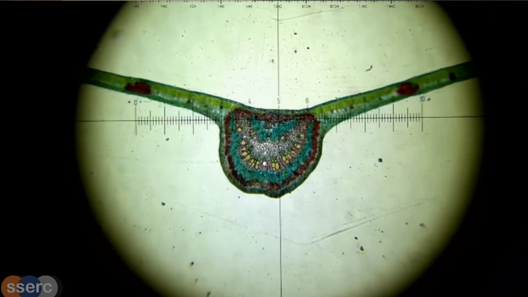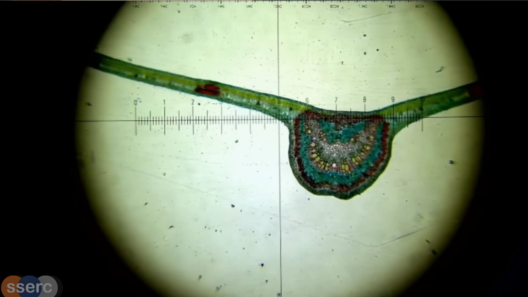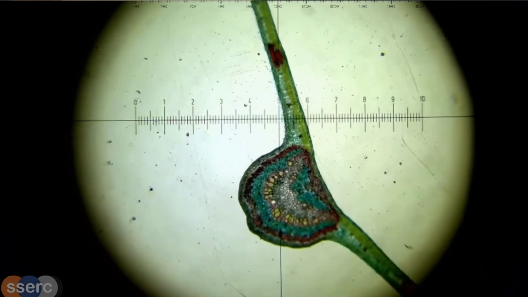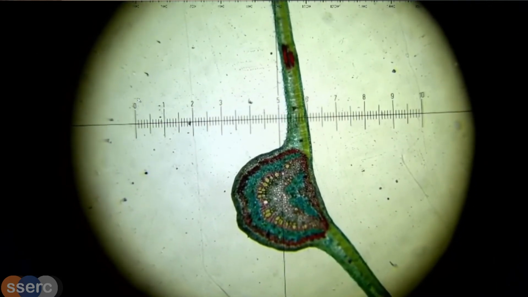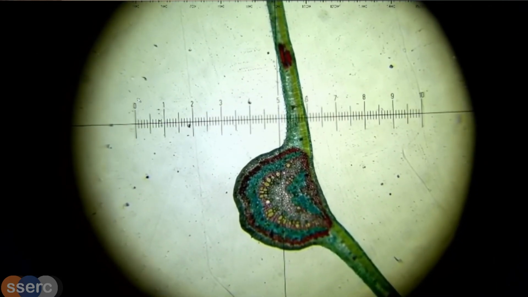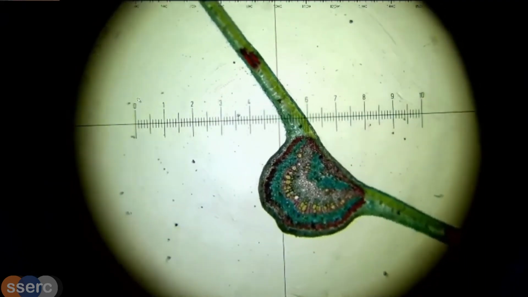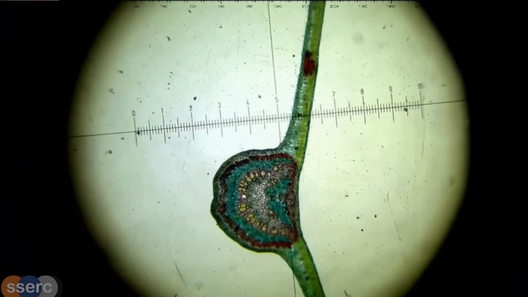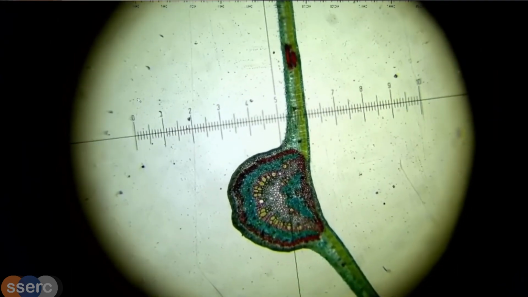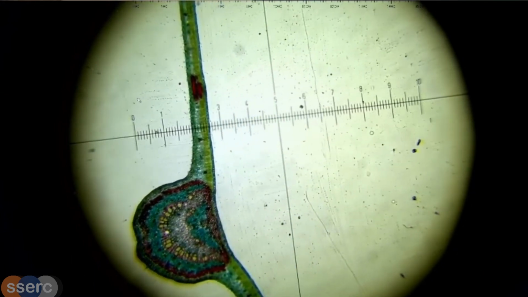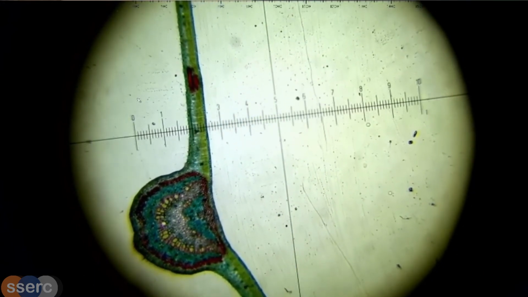What you can do, of course, is move the eyepiece. It looks like I'm moving the slide, but that's not true. The slide is here, it's fixed. What I'm doing right now is moving the eyepiece in such a way that I can make a proper measurement.